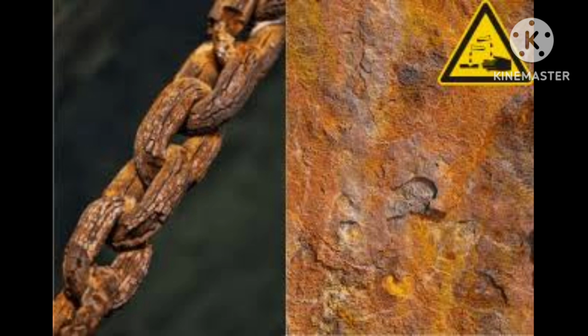At cathode always reduction will take place, and at anode oxidation will take place. Then here at anode, oxidation will take place, means hydrogen gas, 2H2, and here KOH, potassium hydroxide, is used as a catalyst.